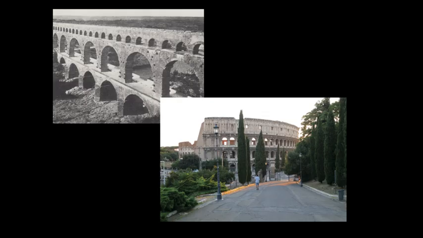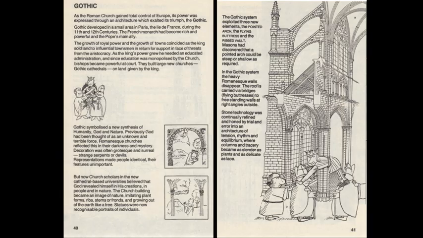So the Romans had the capacity to design very long water supply roads, like the Pont du Gard, which you see in the picture on the left, or the Colosseum, which are really new buildings.